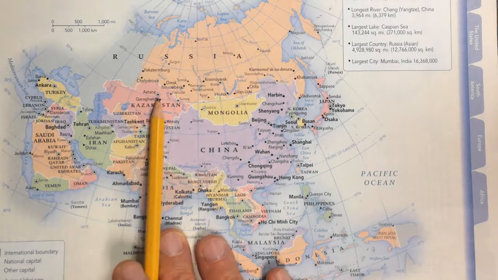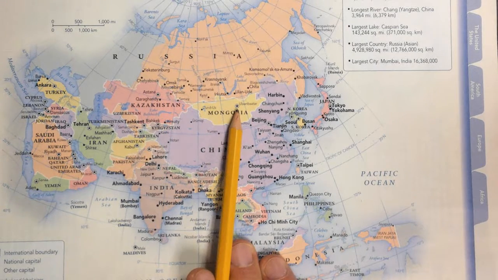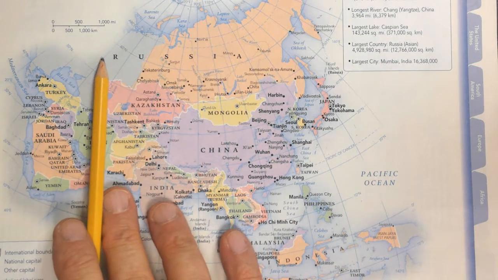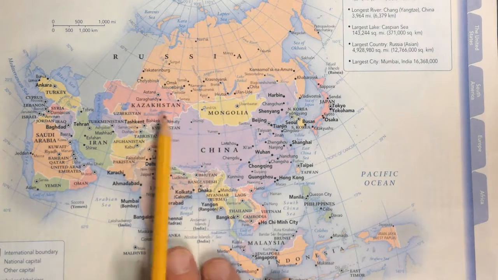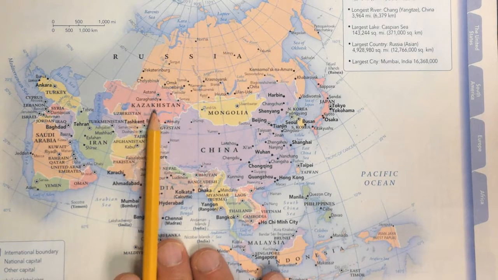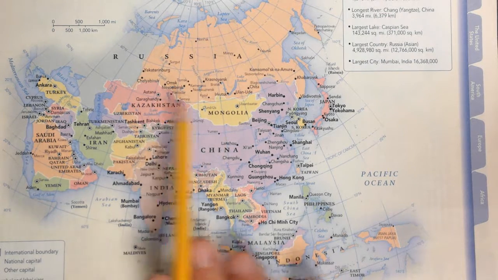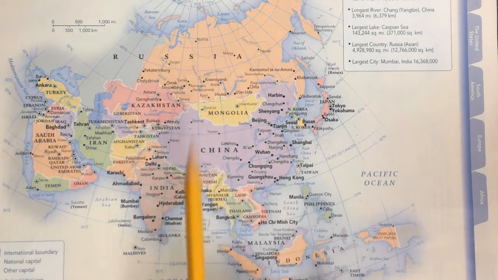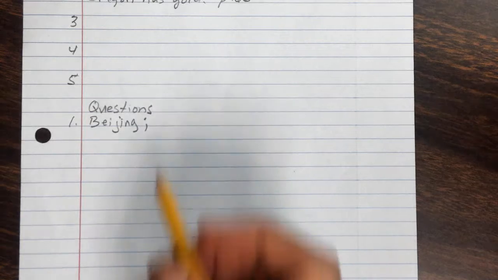And the capital cities are Astana, right here, Ulaanbaatar right there. And the capital of Russia is going to be on the Europe map, and you can look that up if you want, or I'll give it to you in a minute. But for now, those are our countries. So write them down. Kazakhstan, Astana. You need to write the country and the capital city down. The country and the capital city, the country and the capital city, and put that on your paper right now. And you put that right here.